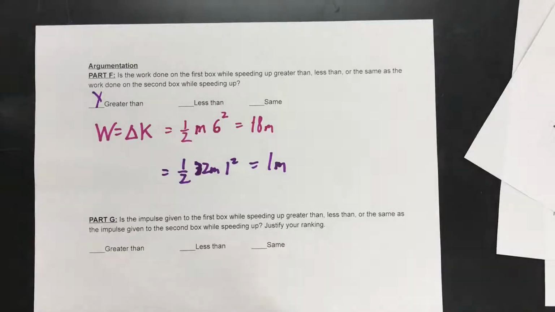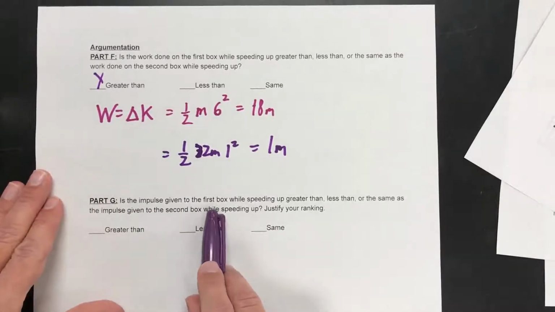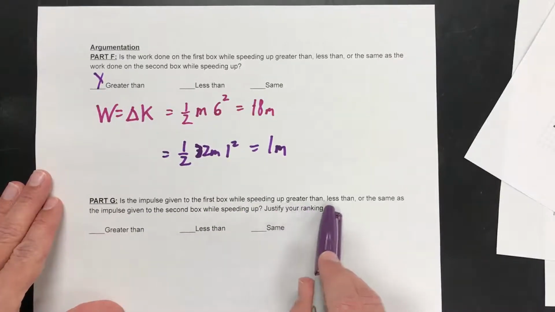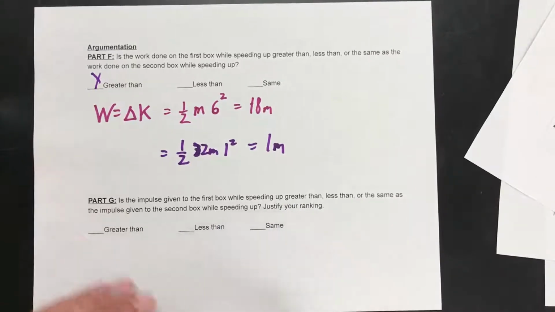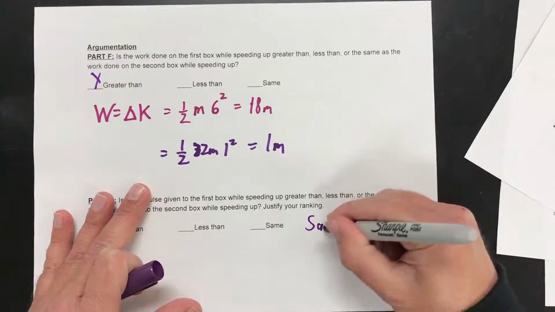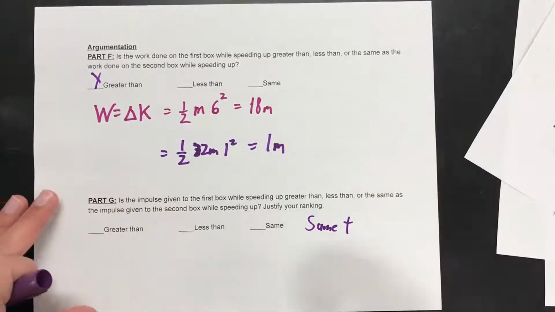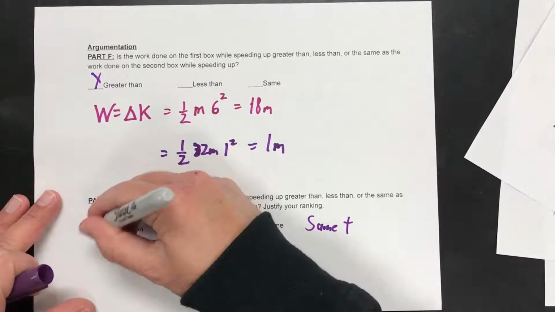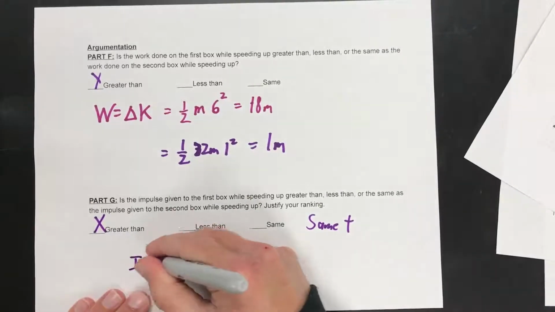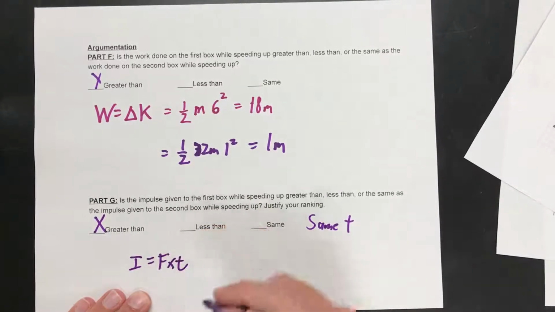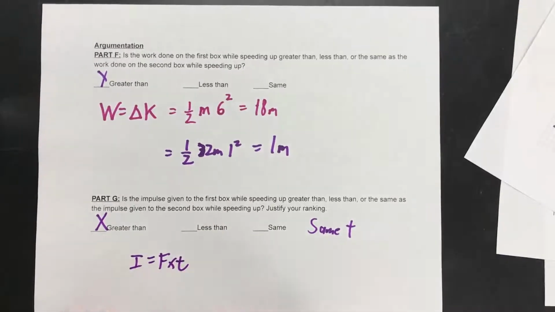And then last part, it says, is the impulse given to the first box while speeding up greater than, less than, or the same as the impulse given to the second box? So here's the thing, they had the same time, but box 1 had more force. So that alone makes it pretty clear in that case, since impulse is equal to force times time, same time but a greater force on box 1.